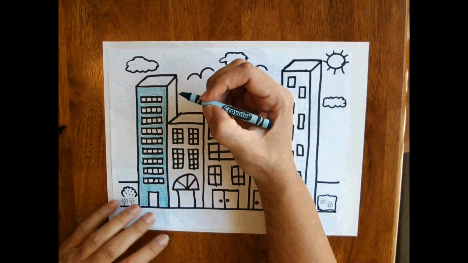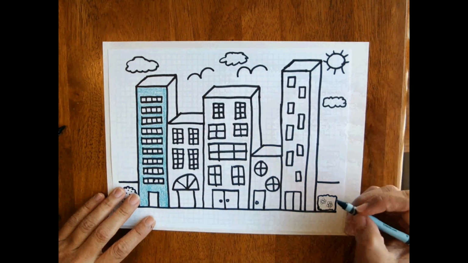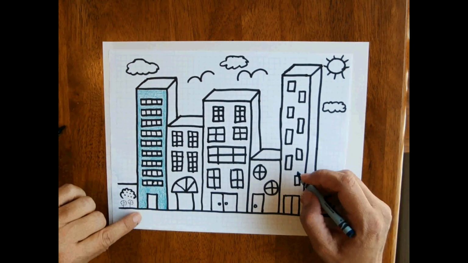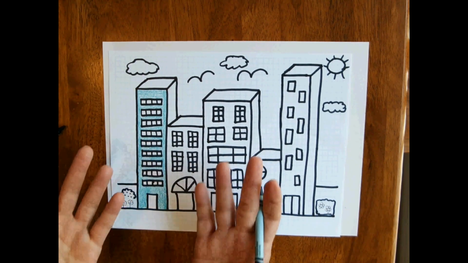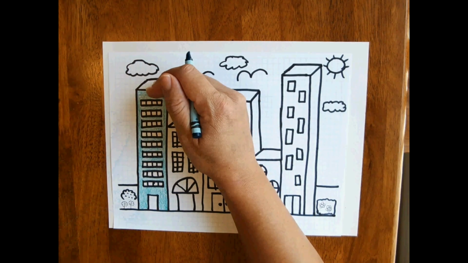So I finished coloring the front of my building, and I went really light on my crayon. I didn't push really hard on it. I just went lightly and took my time with it. You see how I stayed inside the line? And if you go outside the line just a little bit, it's okay. You don't want to rush, like I said.